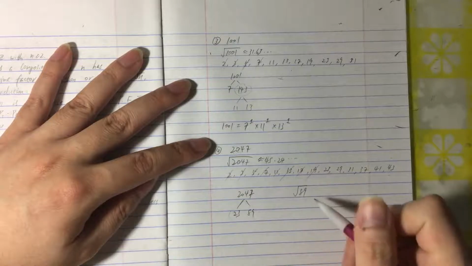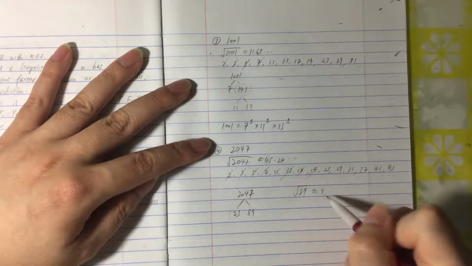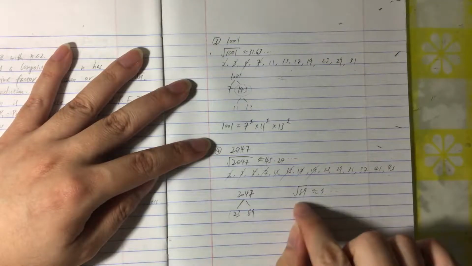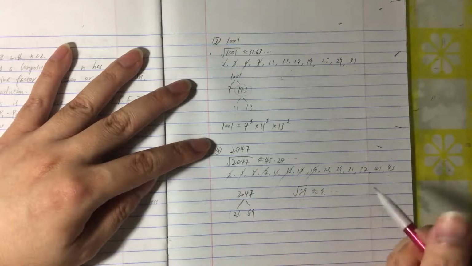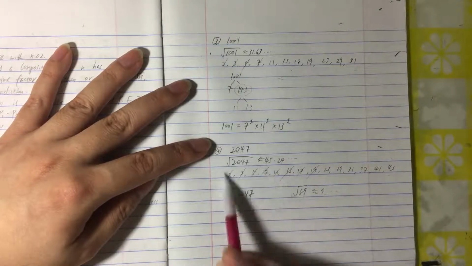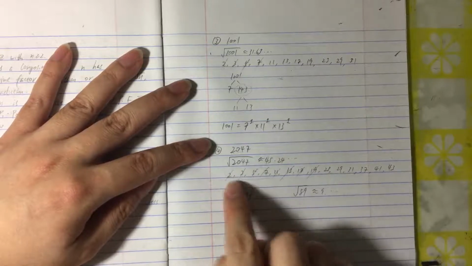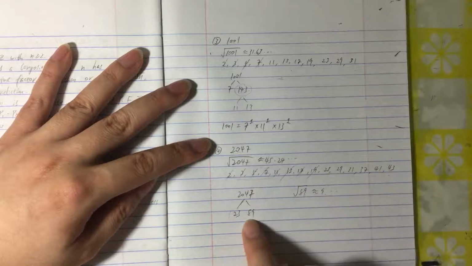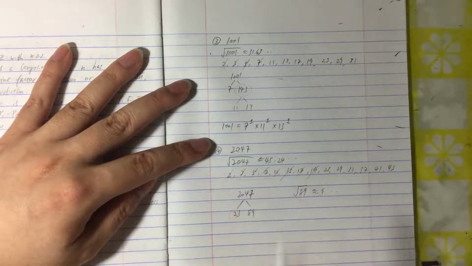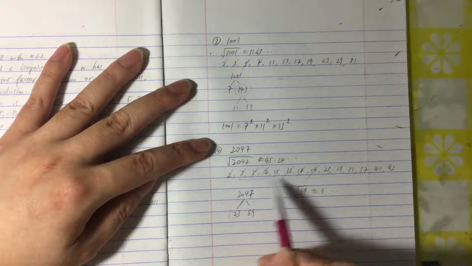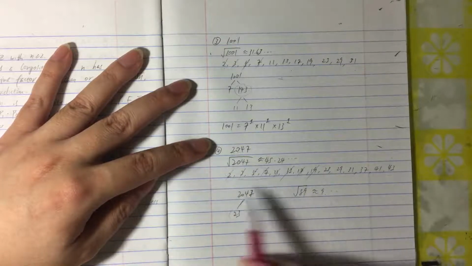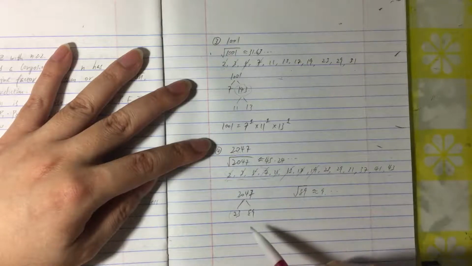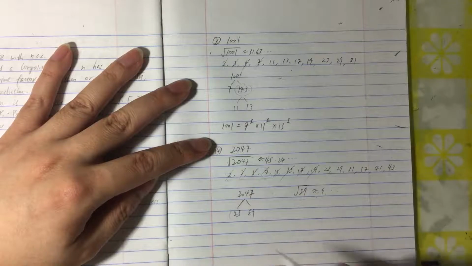The square root of 89 is about 9 point something. It's a little more than 9, but less than 10. All prime numbers less than 9, which are 2, 3, 5, 7, are not factors of 89. So 89 must be a prime.